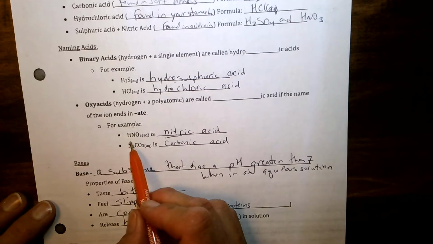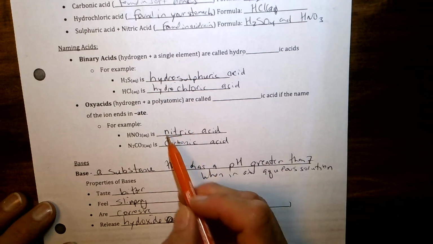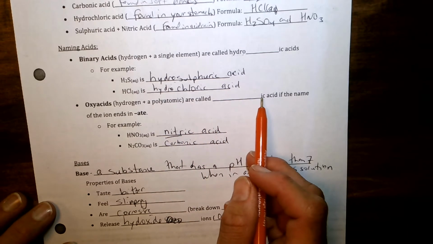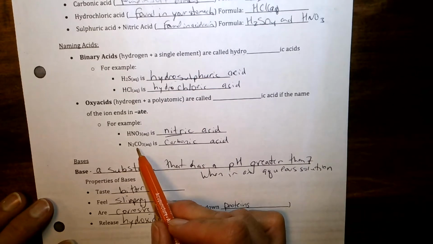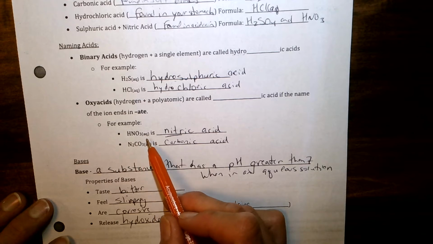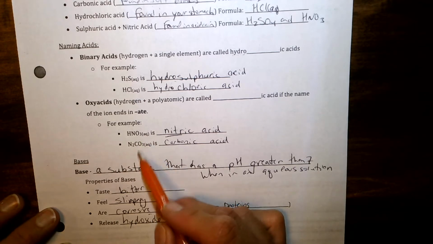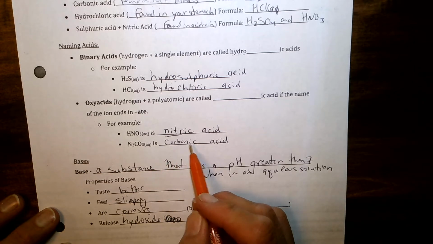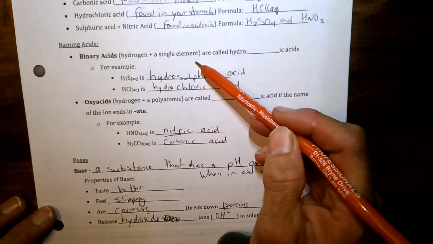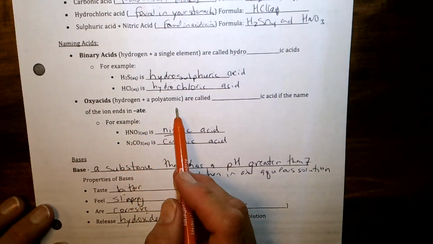So we don't worry about the H, we don't worry about the hydro. It's just that we're taking that polyatomic, right? So this would have been the polyatomic name here, but you're taking the ate off and you're substituting with ic. Same with this one, right? So that would have been carbonate. But instead of that one, we took the ate off and we stick the ic in there. So now it's carbonic acid. So those are the two types of acids. So you have your hydrogen with a single element, or you have your hydrogen and polyatomic.